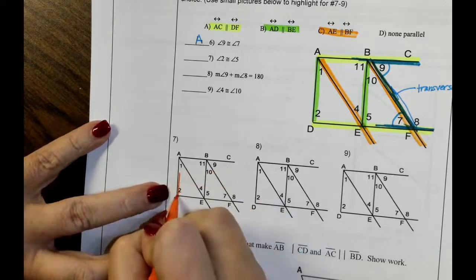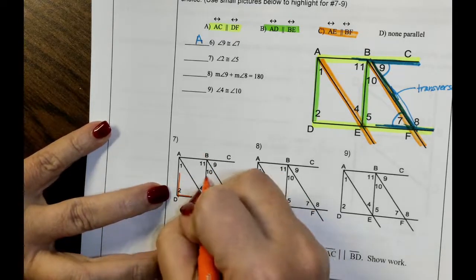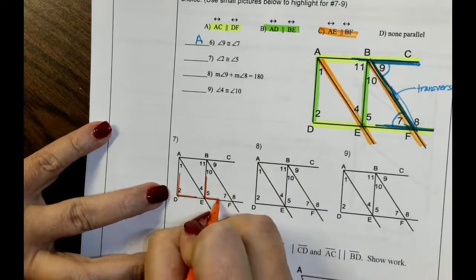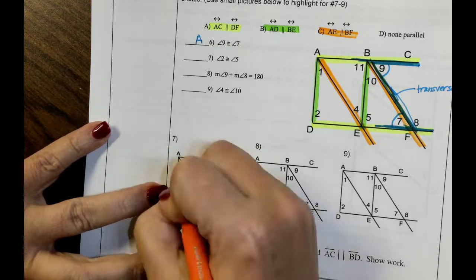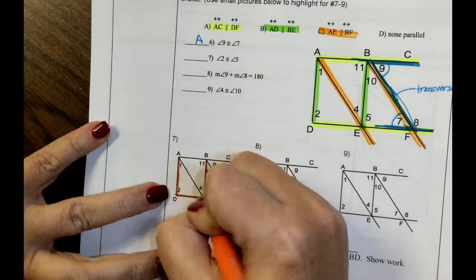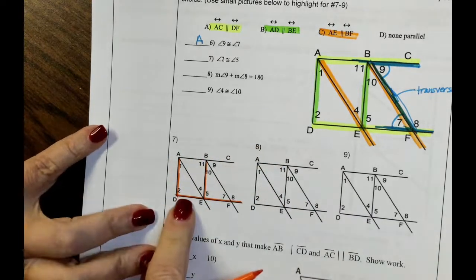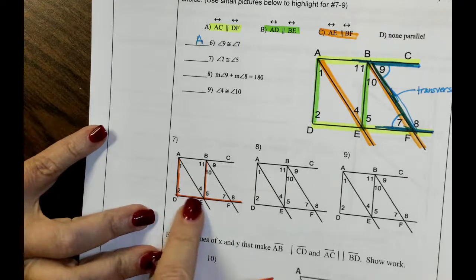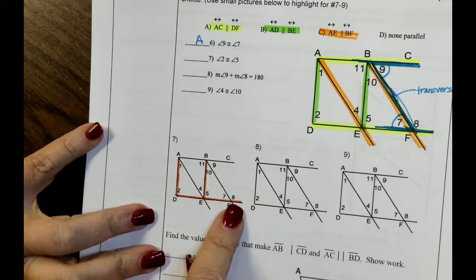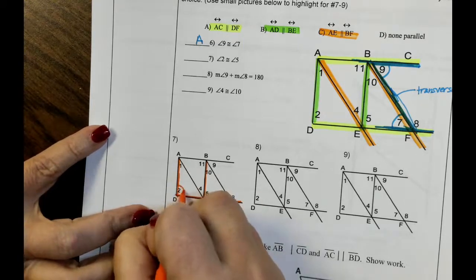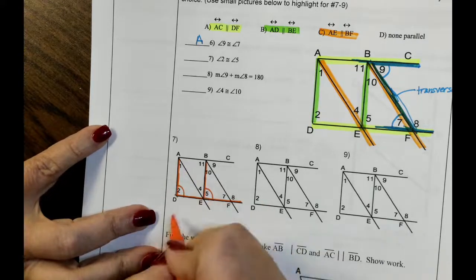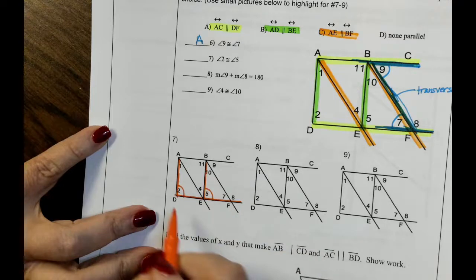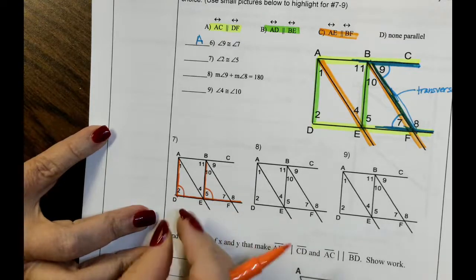If you look at those, you see that F shape. They are on the same side of the transversal, but one is in between the two lines and one is outside of the two lines. But we can see that these sides run the same direction as the green ones, which is this one, which is B. So angle 2 and angle 5 are corresponding angles, and if corresponding angles are congruent, then lines are parallel.